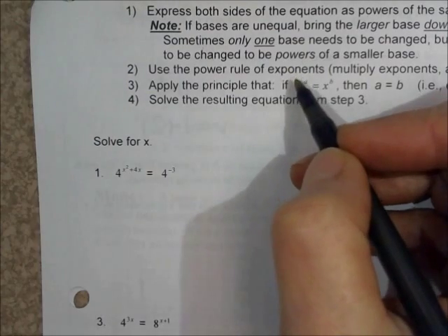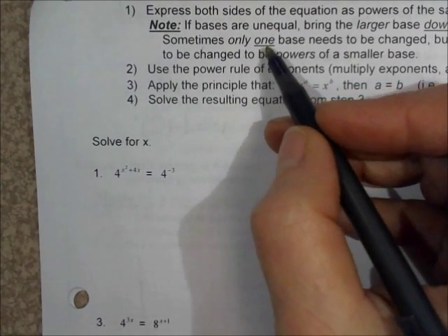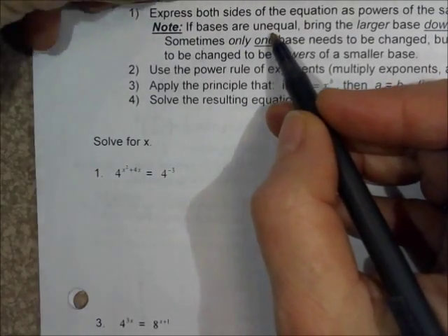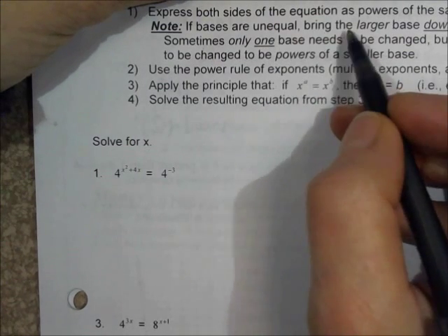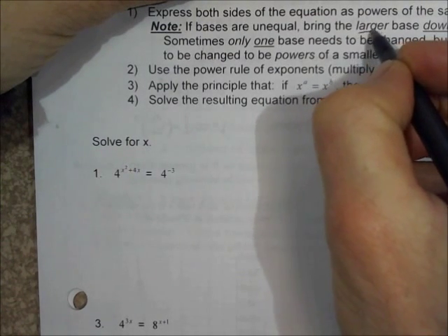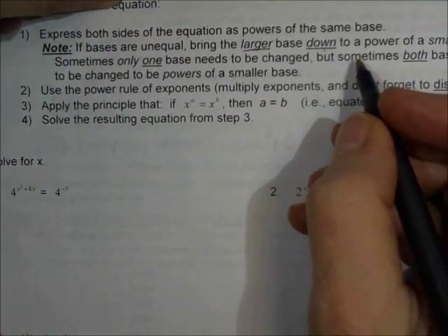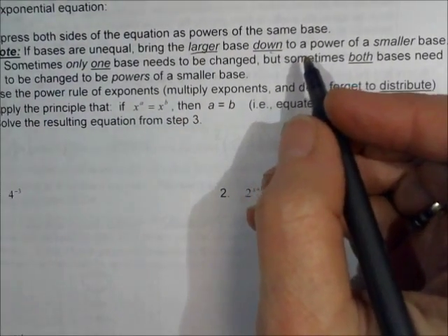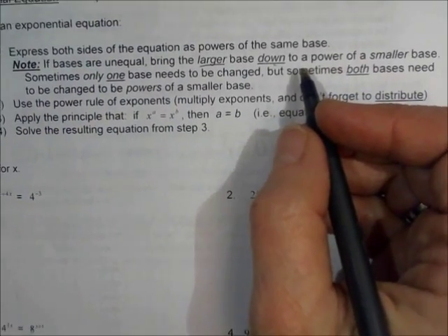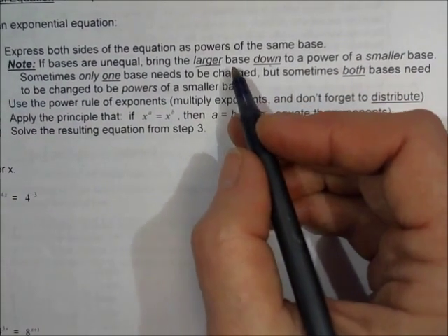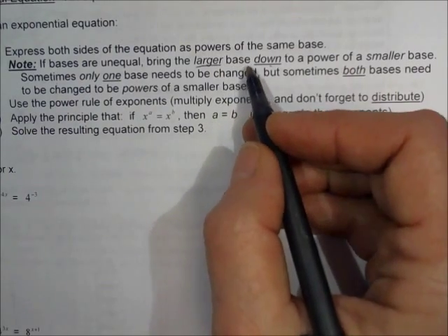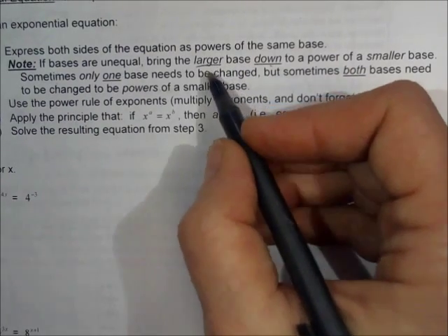Let's read through this note. If the bases are unequal, like they usually are, you're going to take the larger base and bring it down to a power of a smaller base. So don't get confused on this step. A lot of people like to take the smaller bases and try to raise them up to a bigger power, but don't do that.